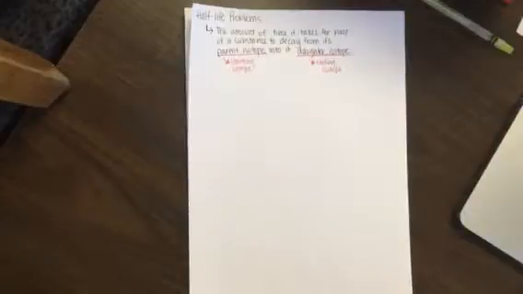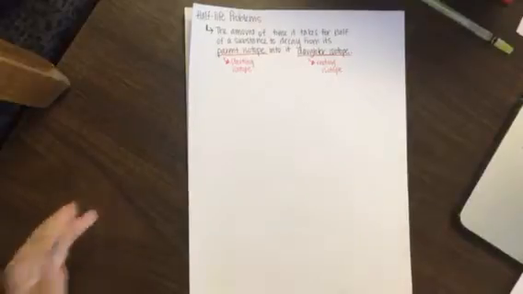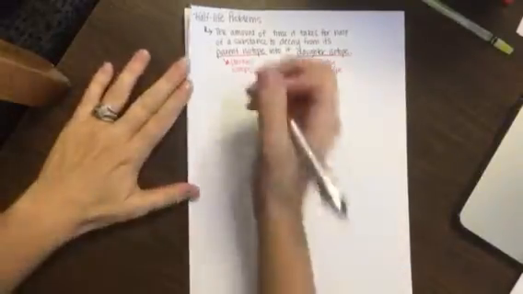All right, so there's two different types of half-life problems. The first type is what we call a quantity problem.